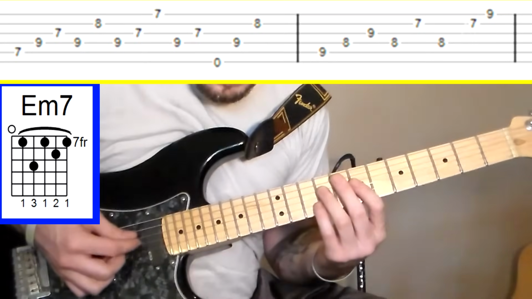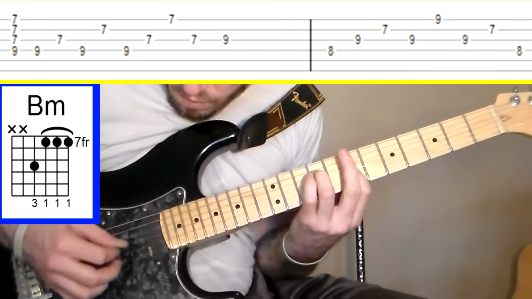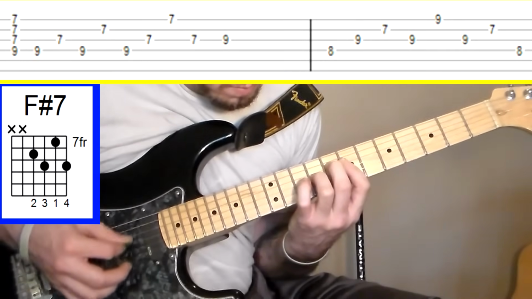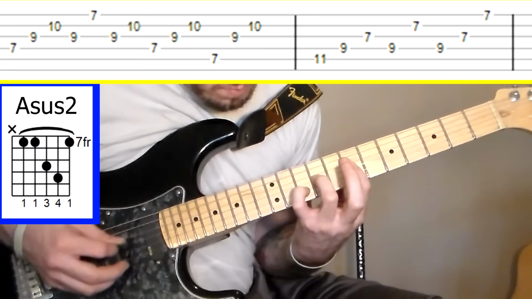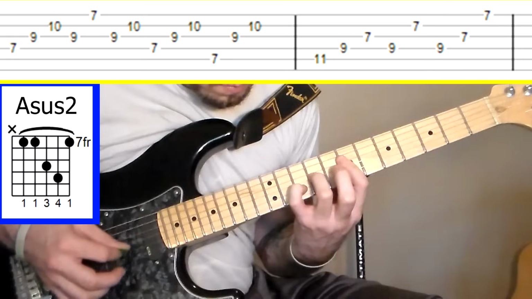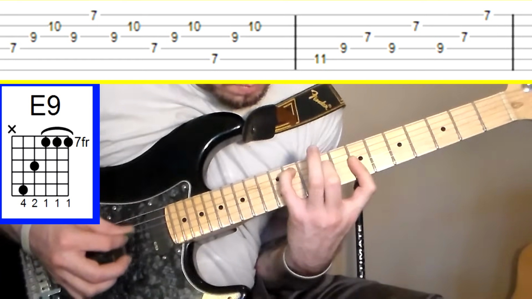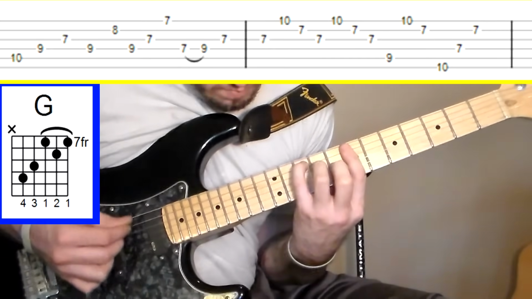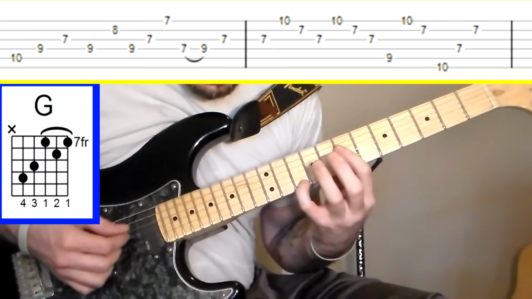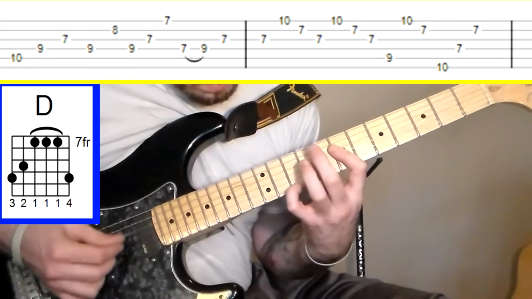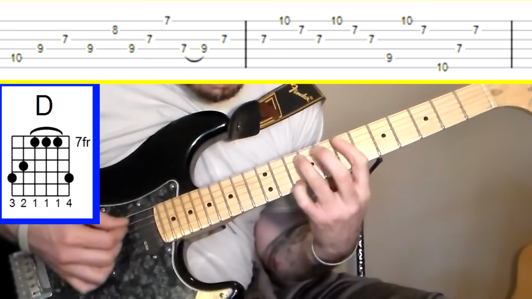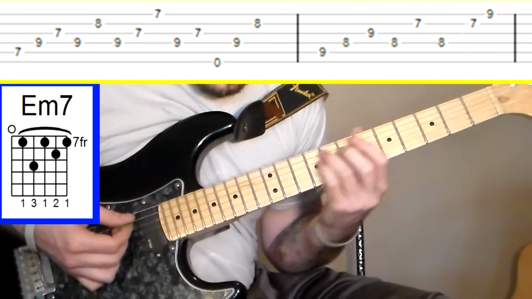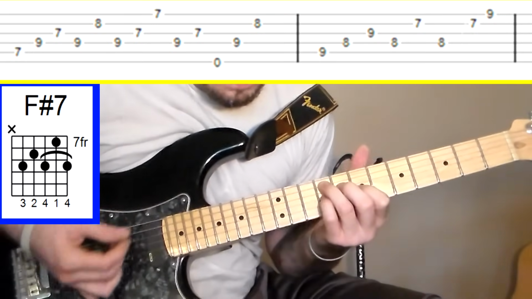So far what we have is started from the B minor. Then it goes to this D chord. Last chord is another F sharp 7, but it's a different version of it.